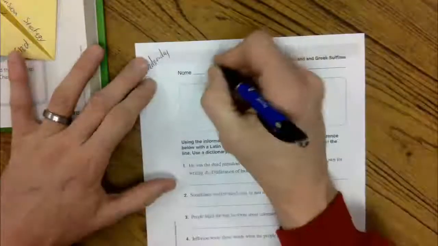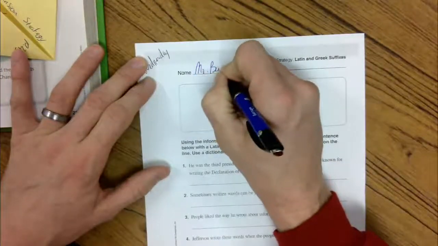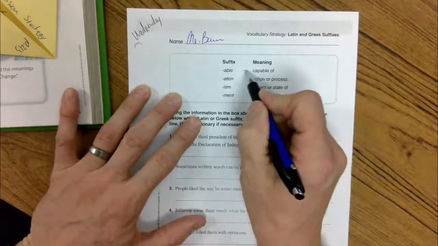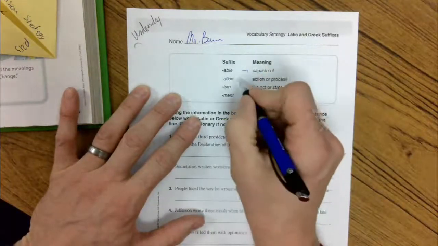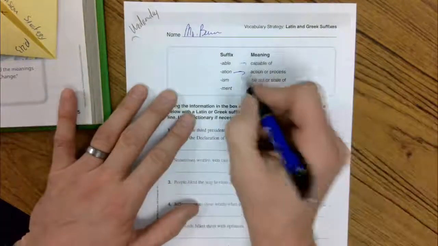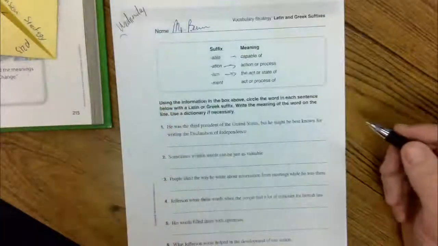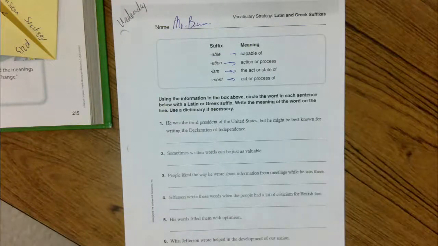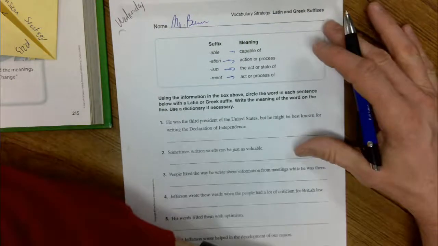Here's your assignment coming out of your packet today, your Wednesday packet. You can start with your name. Let's check out the suffixes. We got able, we already had that one, capable of. Ation, an action or a process. Ism, the act or state of, and ment, act or process of. So some of those are a little bit similar. Some come from the Greek, some come from the Latin.